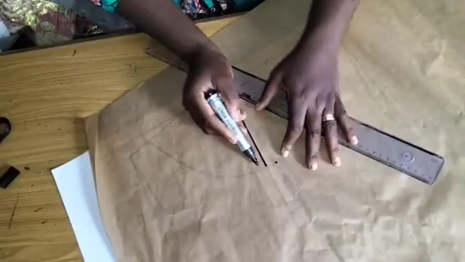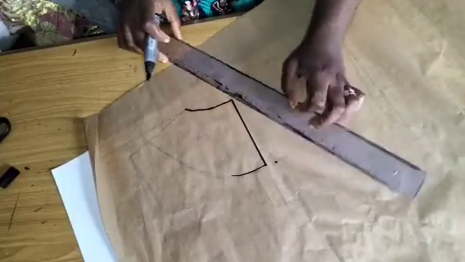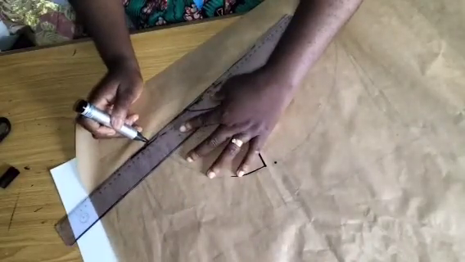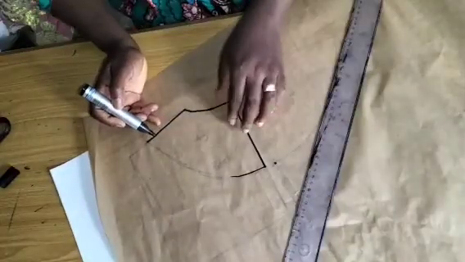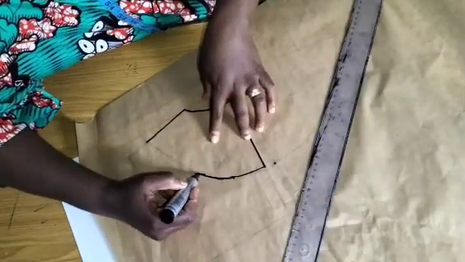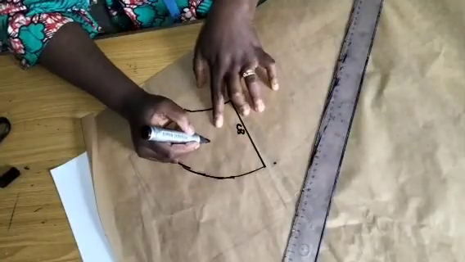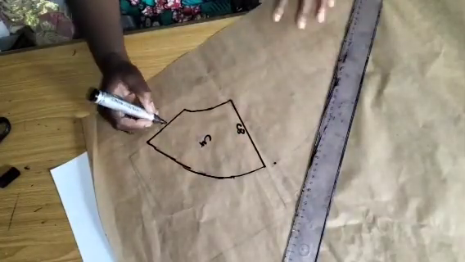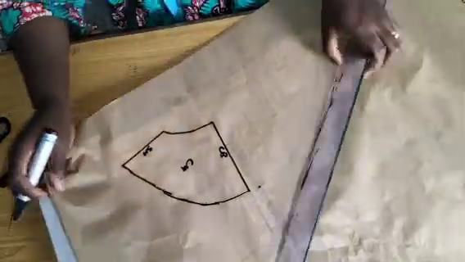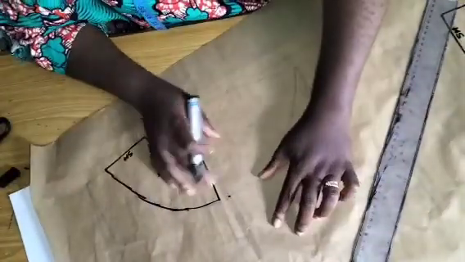C4. So when you are tracing, please be careful. Be careful you have your cape traced out according to the lines. Okay, center back, and this is C4. This is shoulder line. So I'll come back to this one.